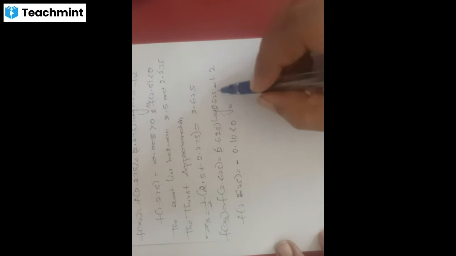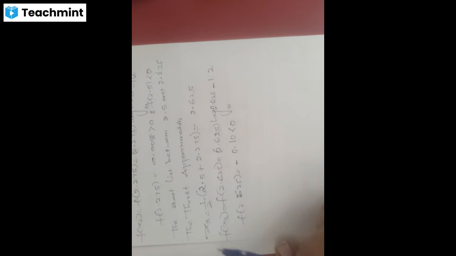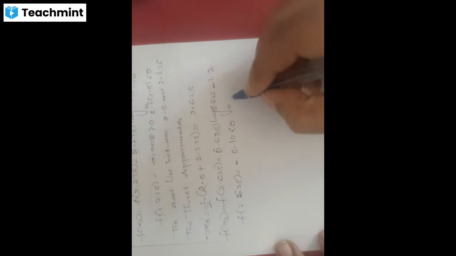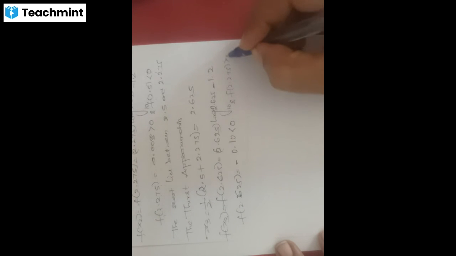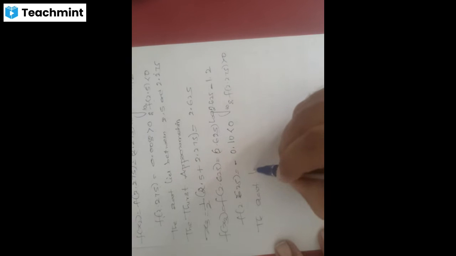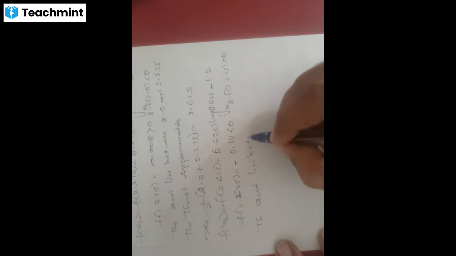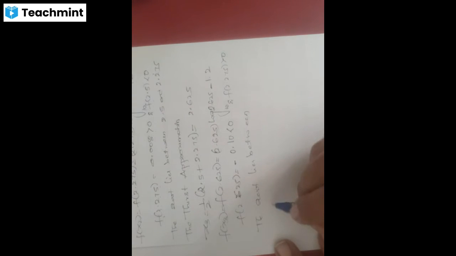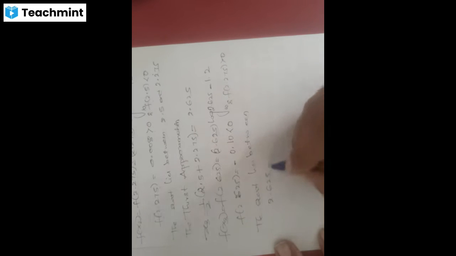So f of 2.75 is greater than 0. Therefore the root lies between 2.625 and 2.75.